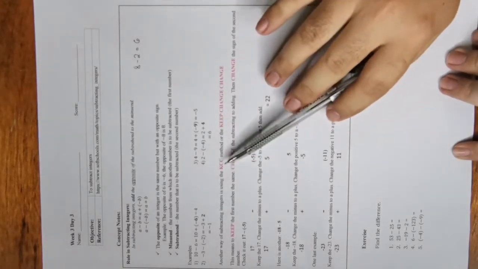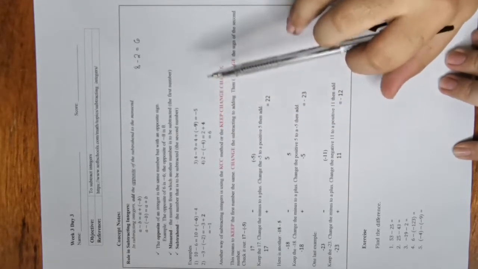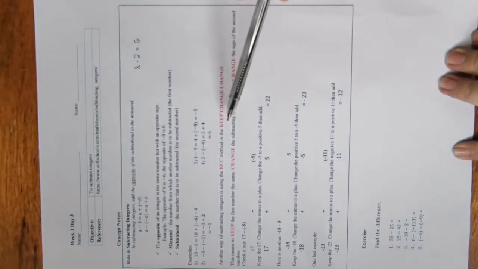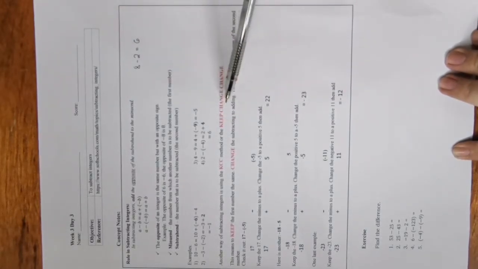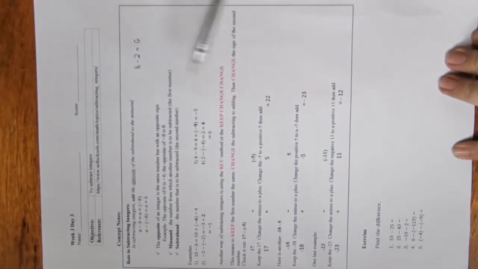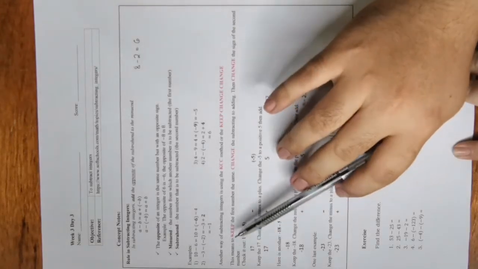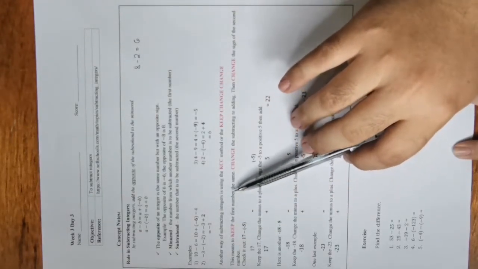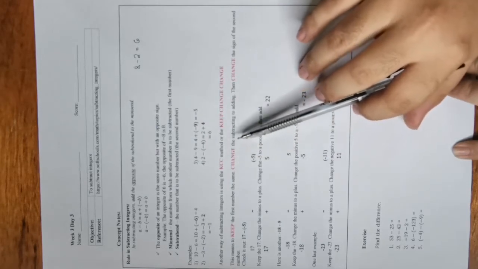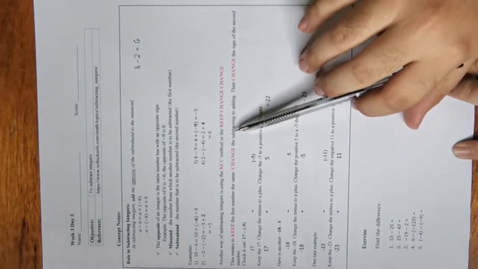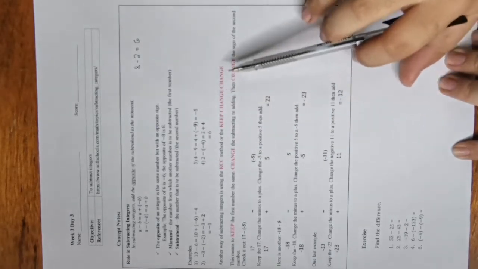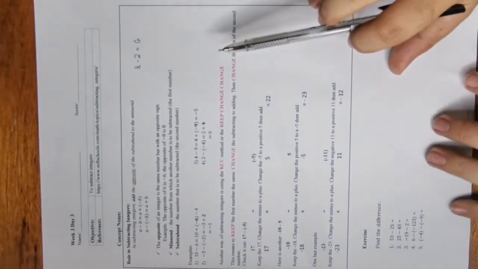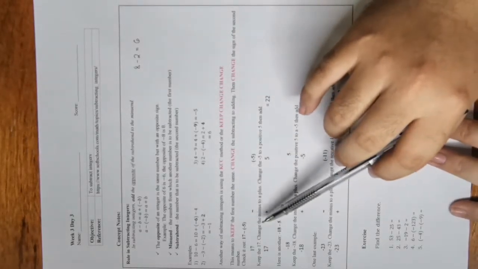Okay, so again, KCC method or the keep change change. So keep, pabilin, dili usbon. Change, of course, usbon, then usbon. So this means to keep the first number the same. Change the subtracting to adding, or the minus sign to plus sign, then change the sign of the second number. So let us answer the following.